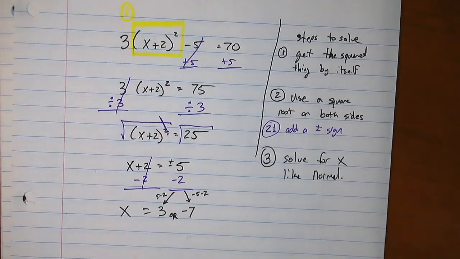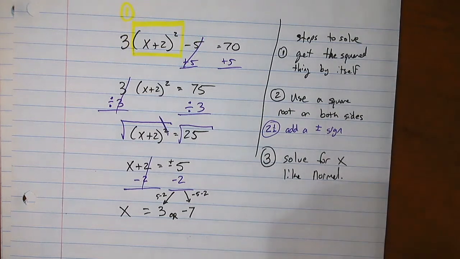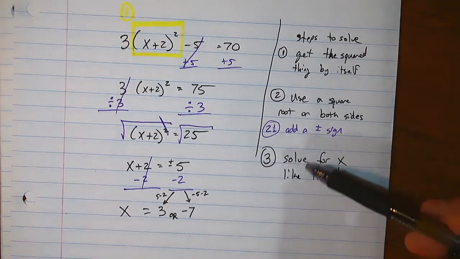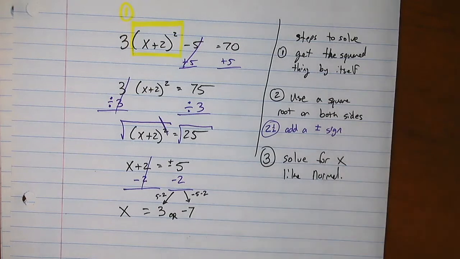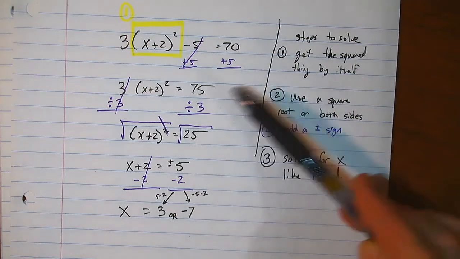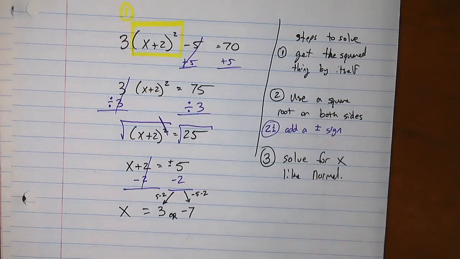Okay, so this is the general process of how you solve a quadratic equation. These are our basic steps, and this is the theory about why those steps are the steps that you take, like why do you have to add a plus or minus sign and things like that. So as I said at the beginning of this video, there's going to be a second video with just examples. So make sure you watch that second video. If there's any part of this that you didn't quite understand or that you just need more examples, that's fine.